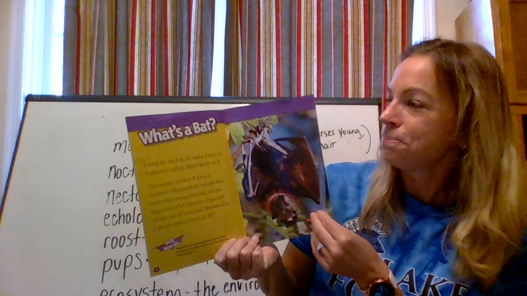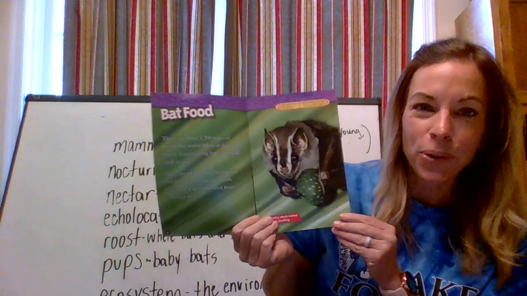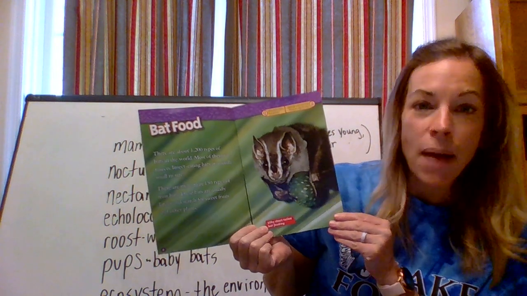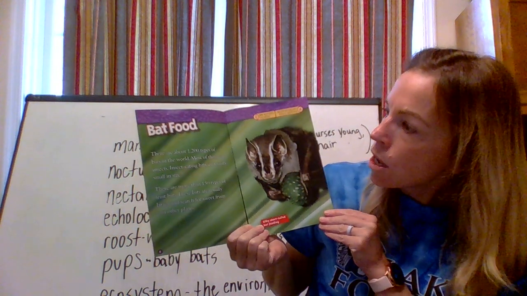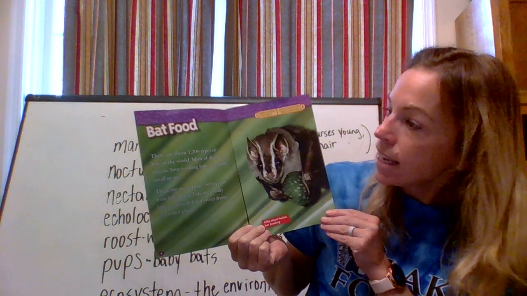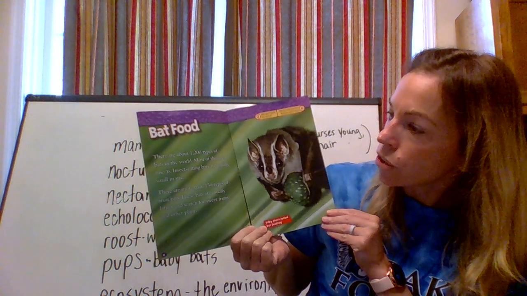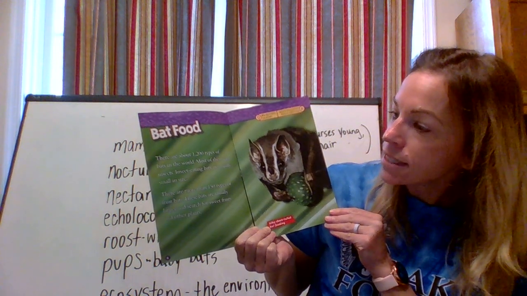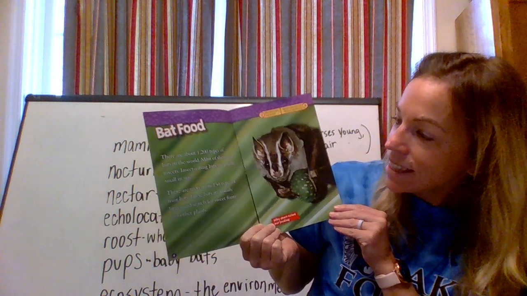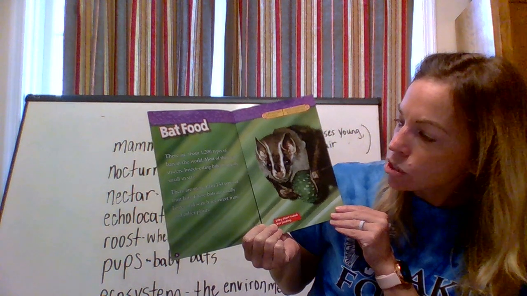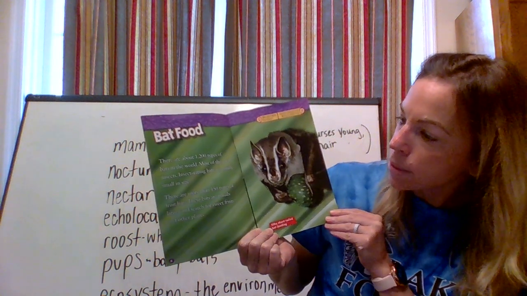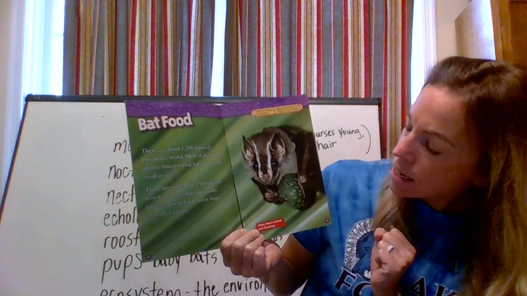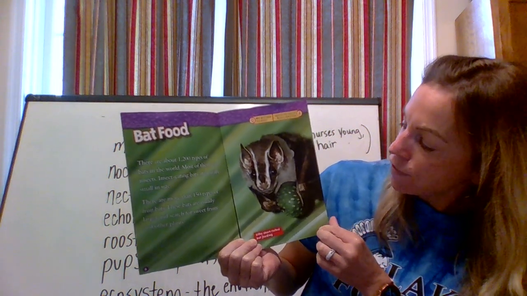Here's that caption. Bat food. There are about 1,200 types of bats in the world. Most of them eat insects. Insect-eating bats are usually small in size. There are more than 150 types of fruit bats. These bats are usually larger and search for sweet fruits and other plants. And this is an example of a silky, short-tailed bat, and it's feeding.